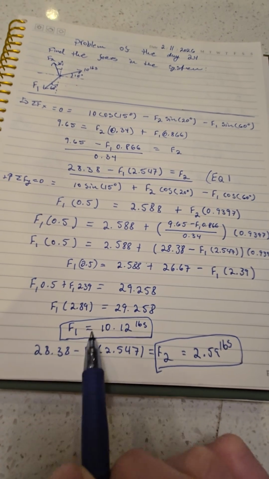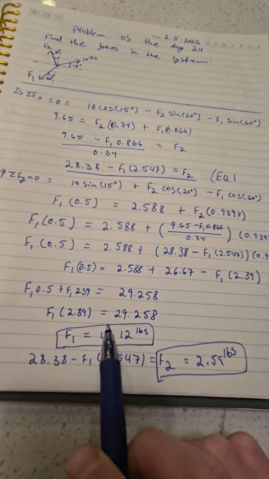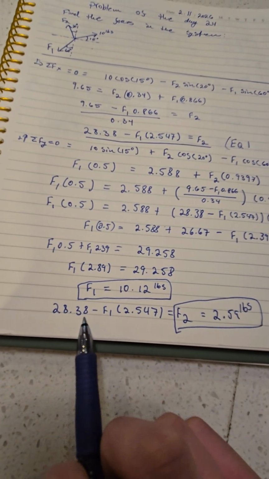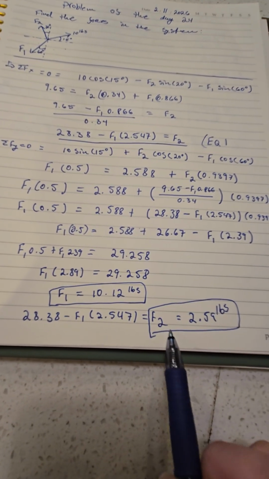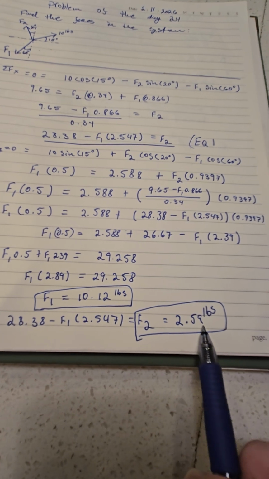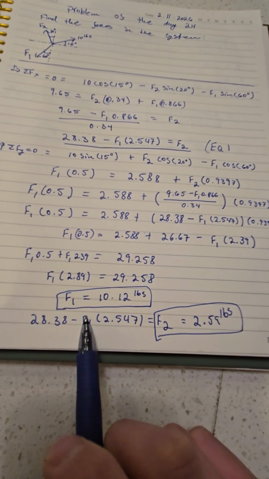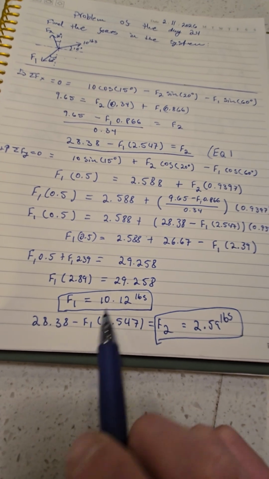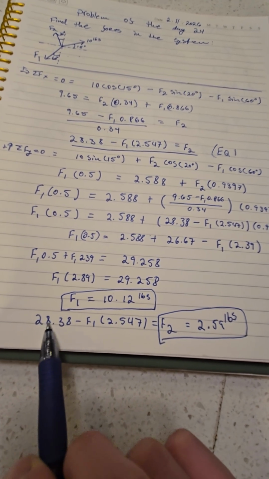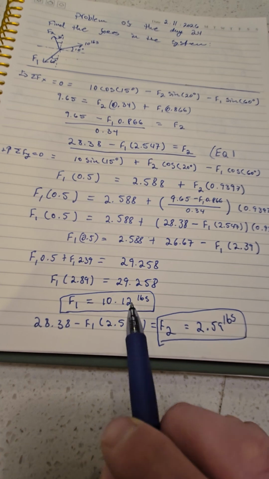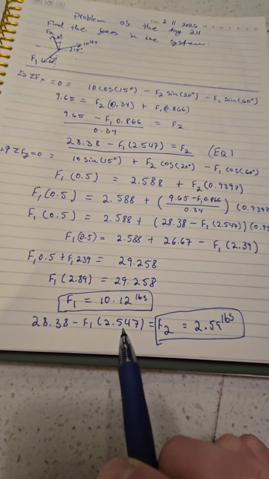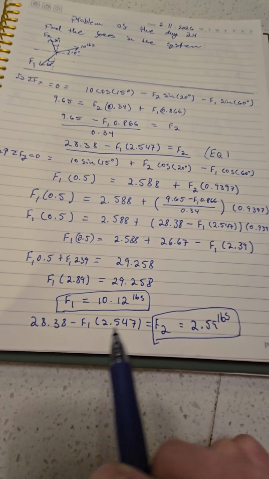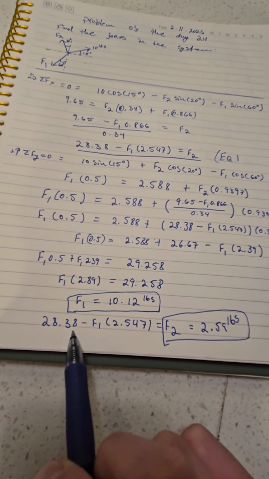10.12 pounds. And I take that 10.12 pounds and plug it back into this equation. So you can see it here. And then I get F2 equals 2.59 pounds. So that F1 is literally plugged in right here, so it's 28 times 10.12 minus 10.12 times the 2.5, and that's subtracted from the 28.38.